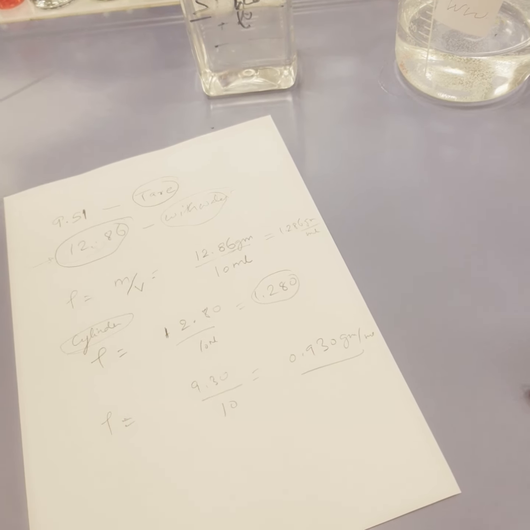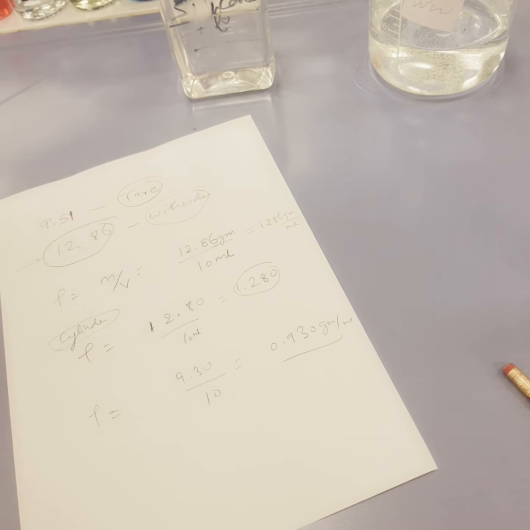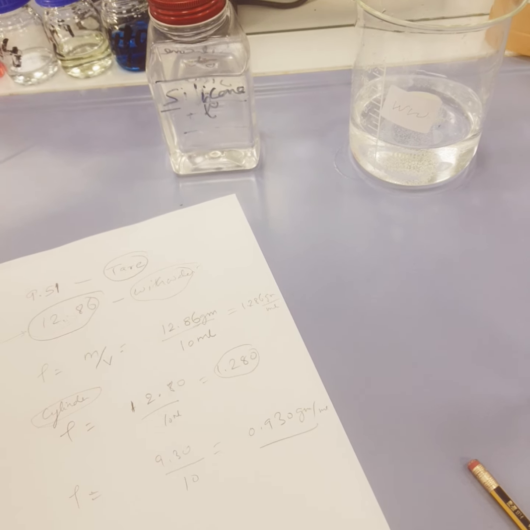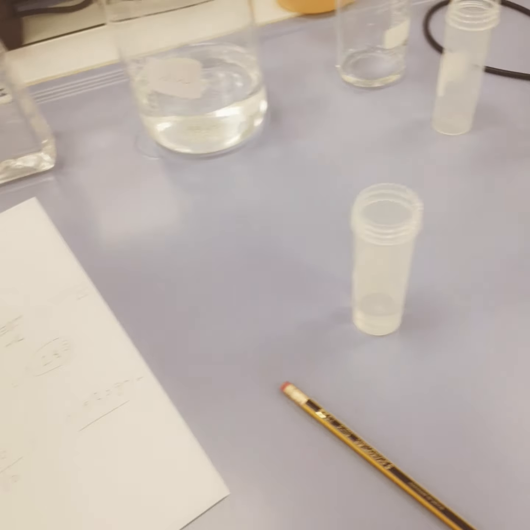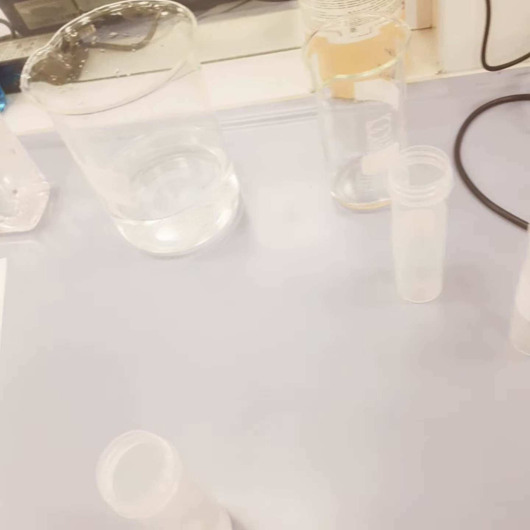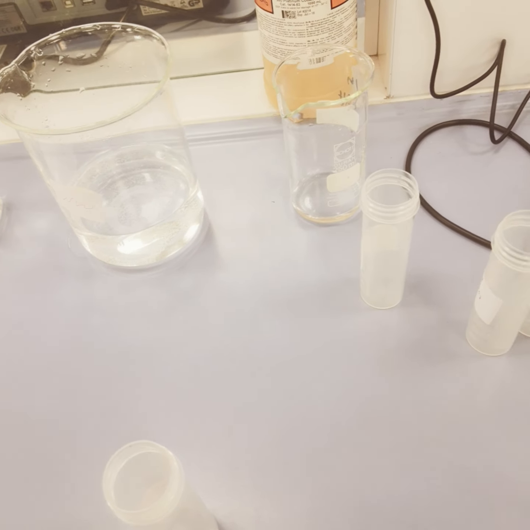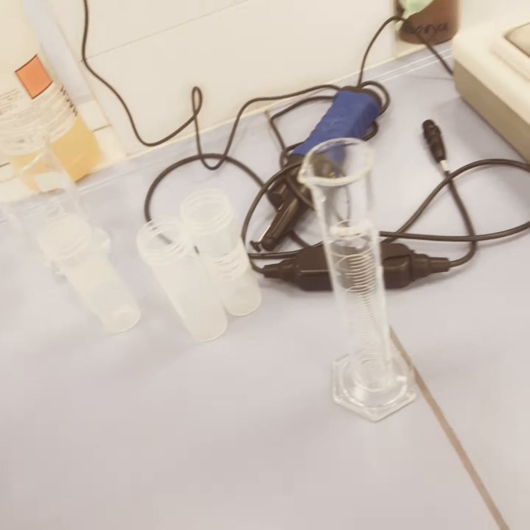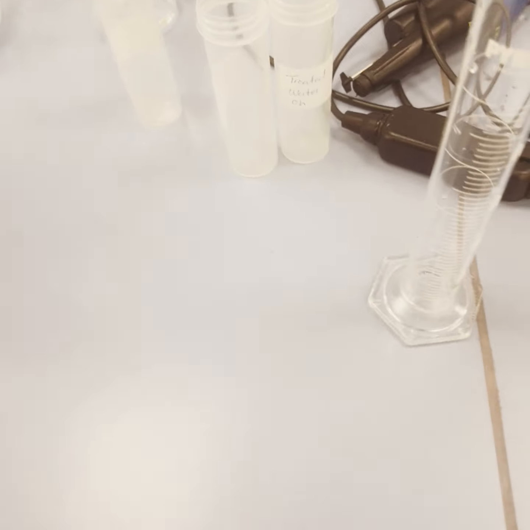So this was all about the density of water or the density of any liquid, and how we can do it in the laboratory. There are other methods also. You can use other techniques to find out the density. And it's not specific that you have to take 10 ml or 20 ml, you can take 50 or 10, it doesn't matter.